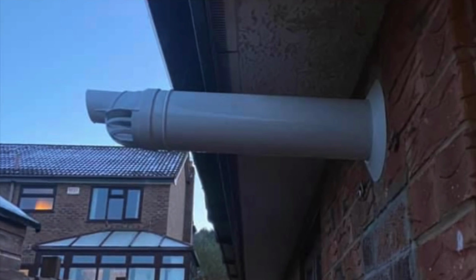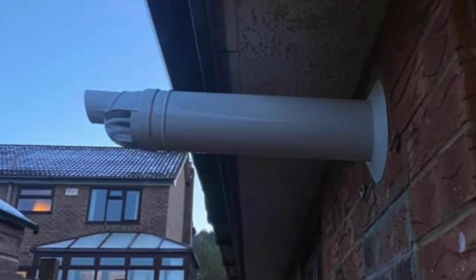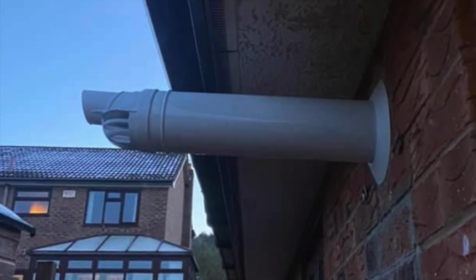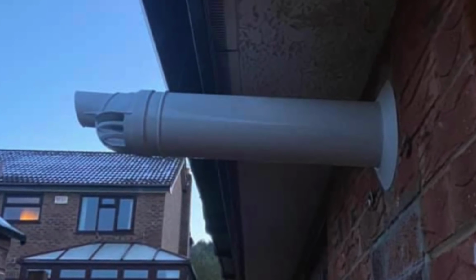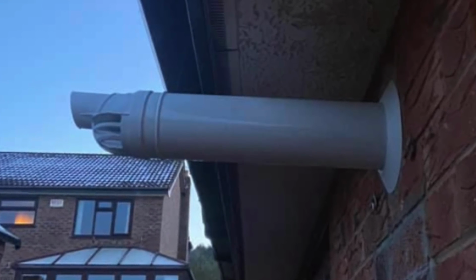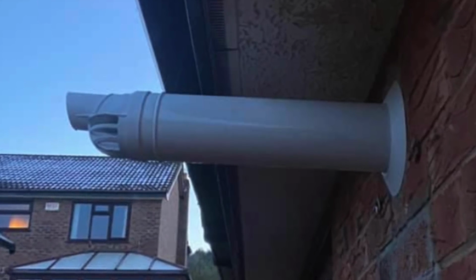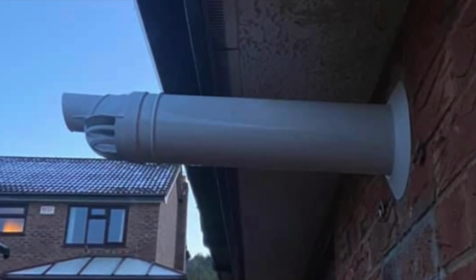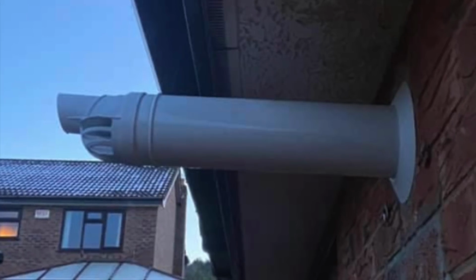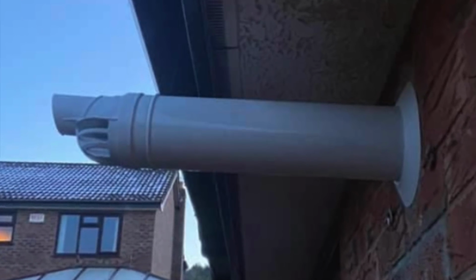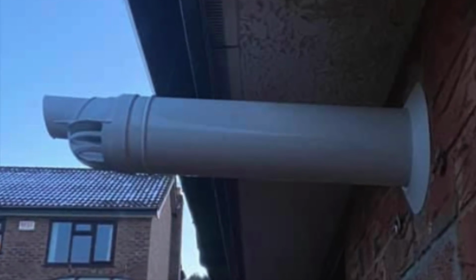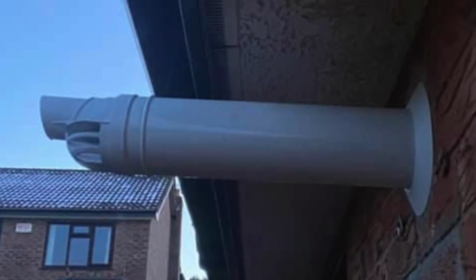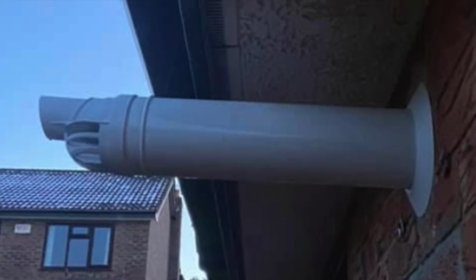So this one was nearly installed correctly because this is a Glowworm flue. What's missing? Yeah, did you get it? No clips. But also, is the flue terminal more than 300 away from the vents in the eaves? So in this situation, all these things need to be taken into consideration.